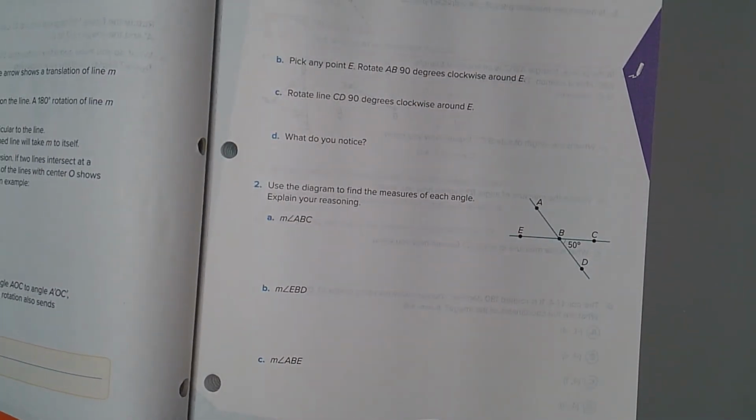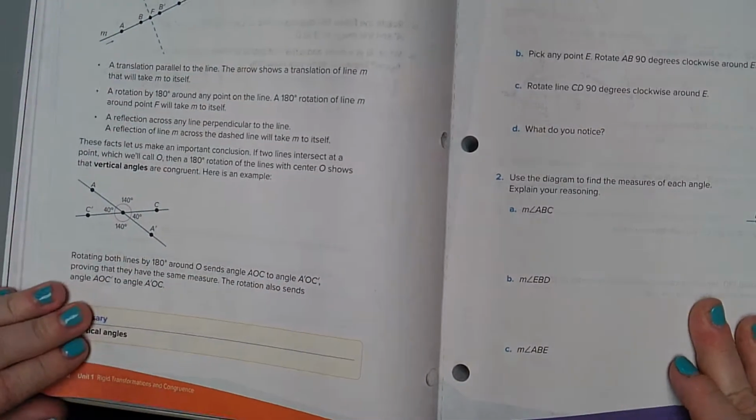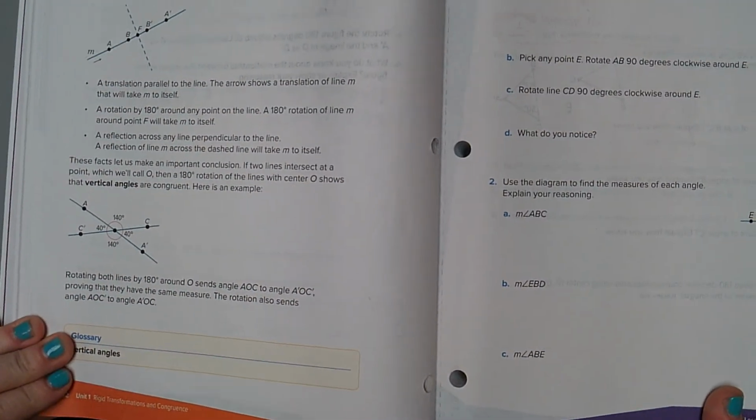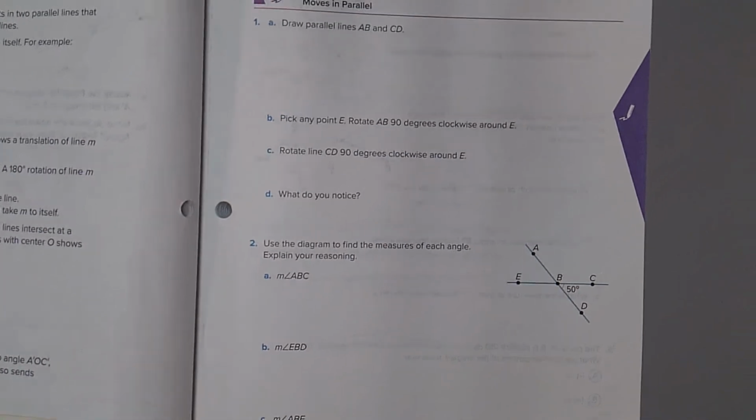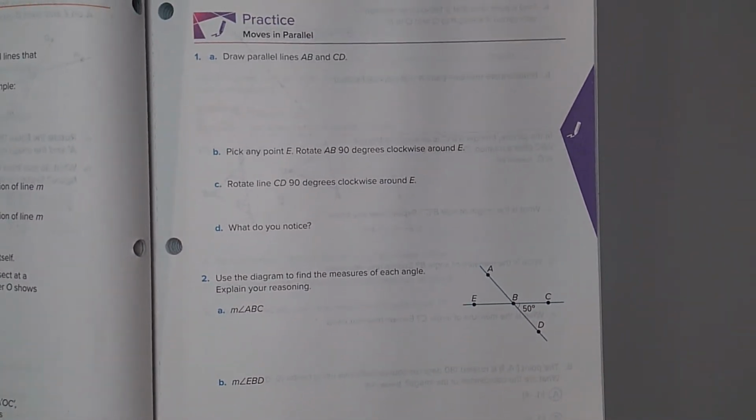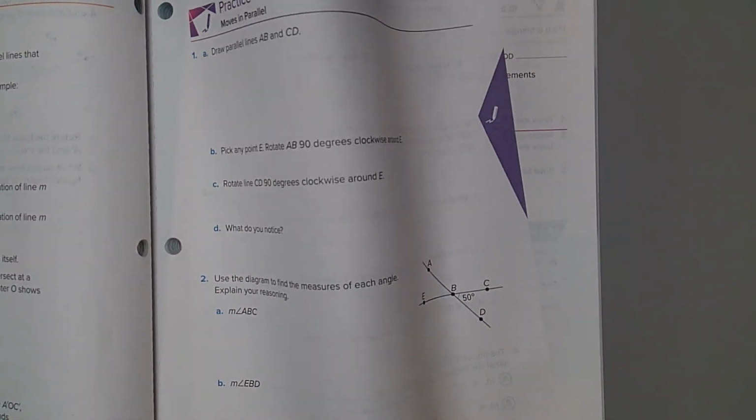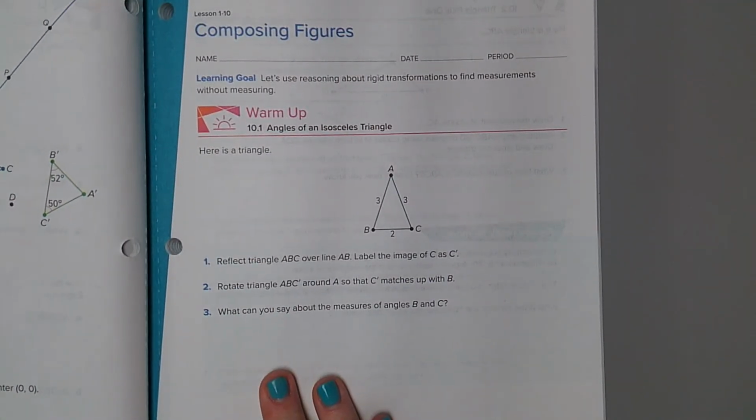And that brings us to our lesson summary. You guys will be working on your practice problems. There will be another video that will go through the practice problems for you guys to watch.